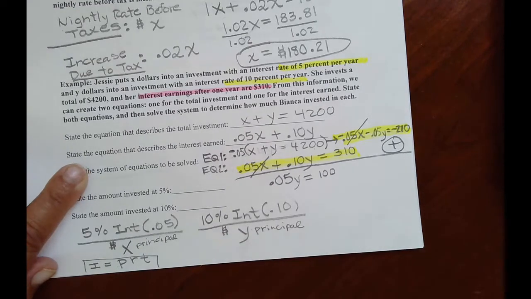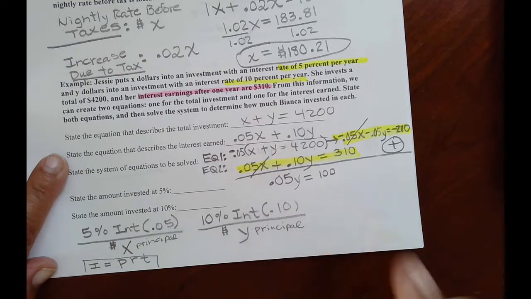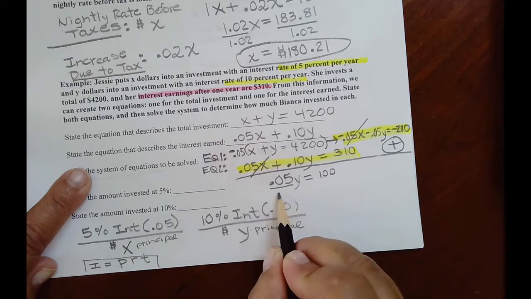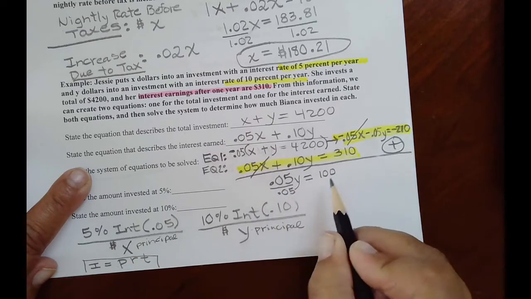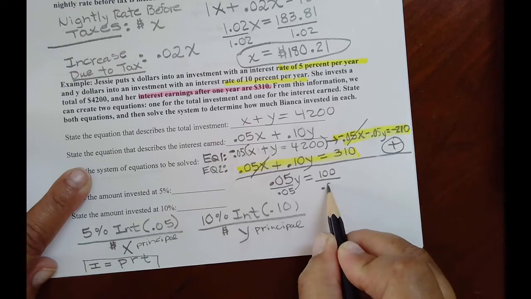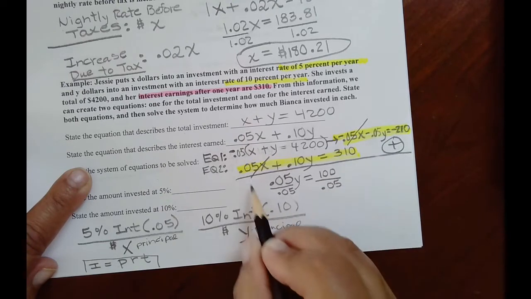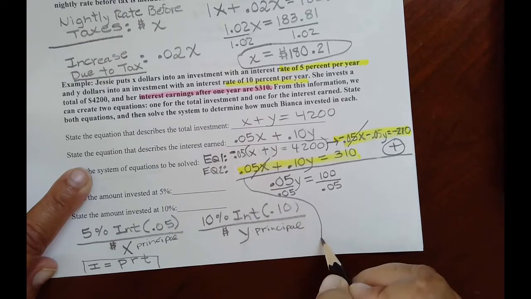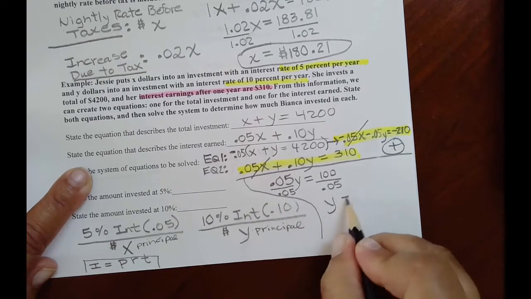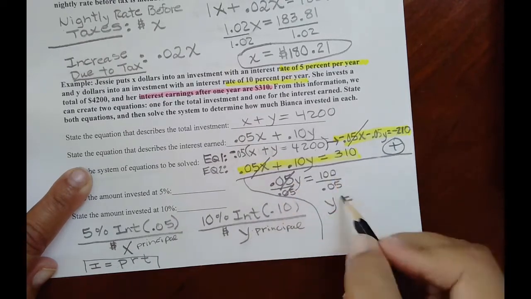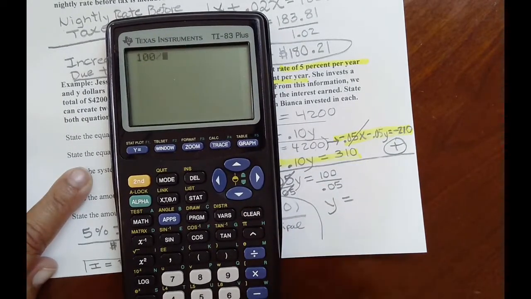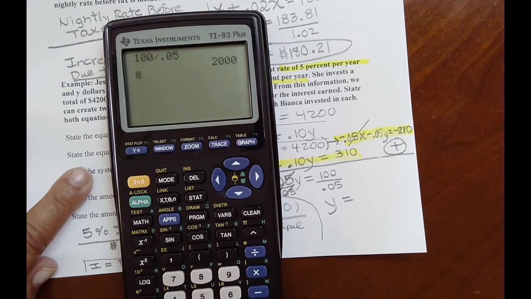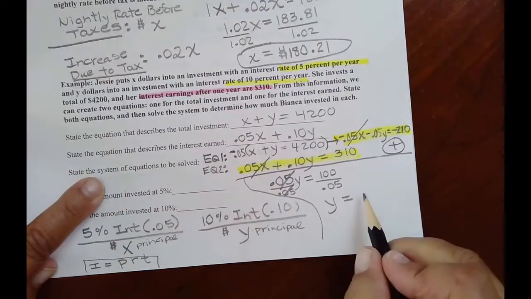Okay, so now I'm down to just one variable in my equation, and all I have to do is divide off that coefficient of 0.05 here as well as here. And I end up with y is equal to 100 divided by 0.05. And that gives me 2,000.